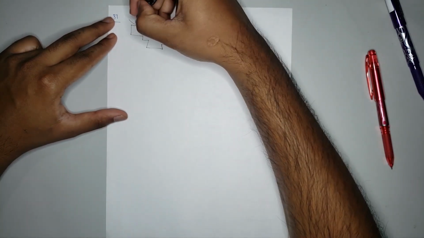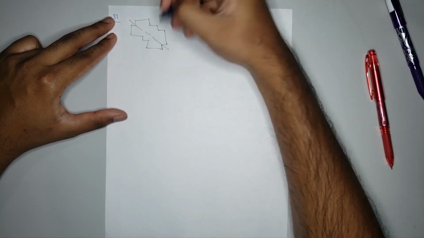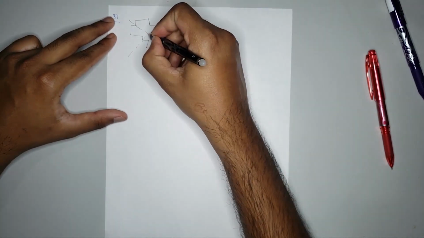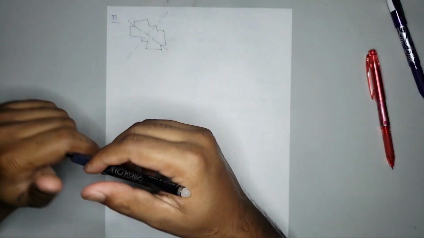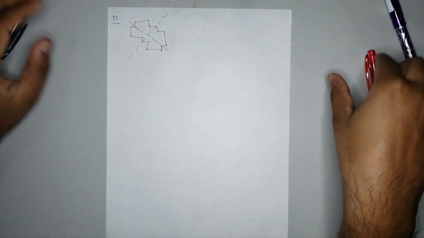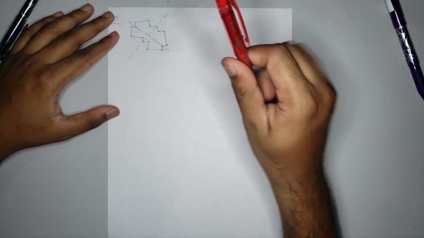So we have one line of symmetry coming through here, and we have another line of symmetry through here. 2 lines of symmetry, 1 mark for each one.